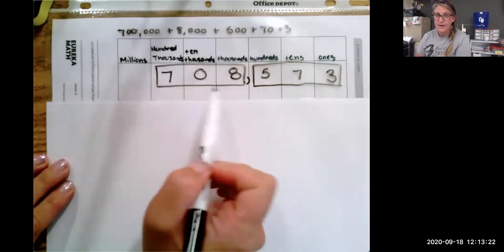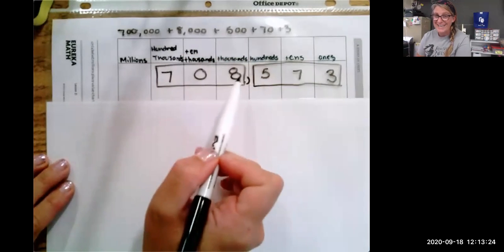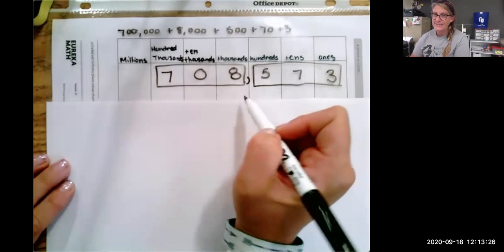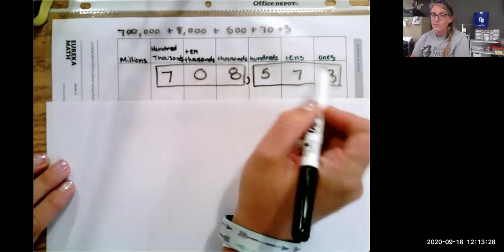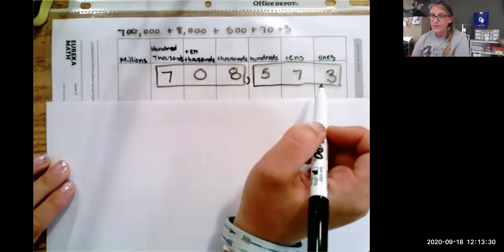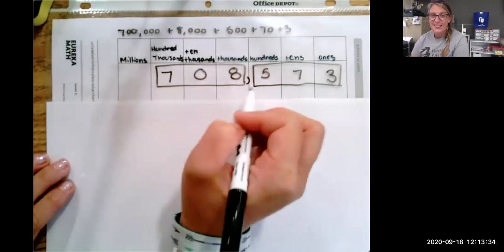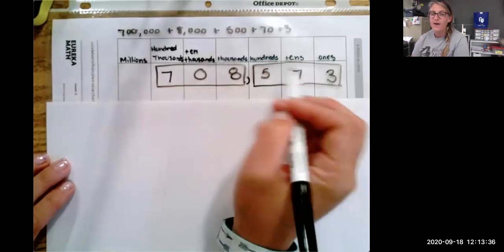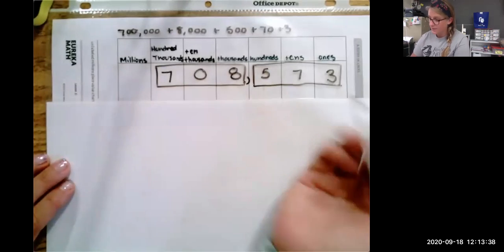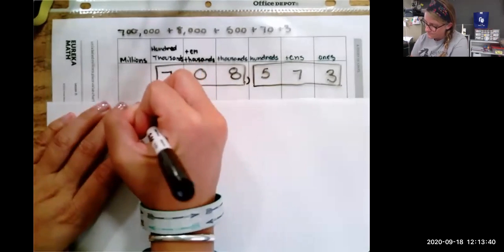So this number right here is 708. Then we say the comma. Then we're going to read the next number. So for word form, we have 708 thousand, 573. Let's write that out.